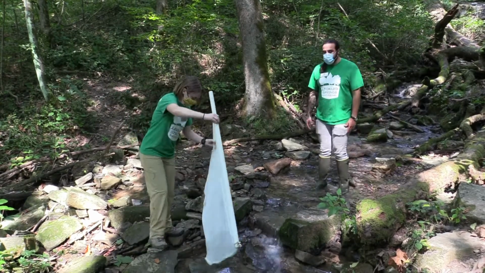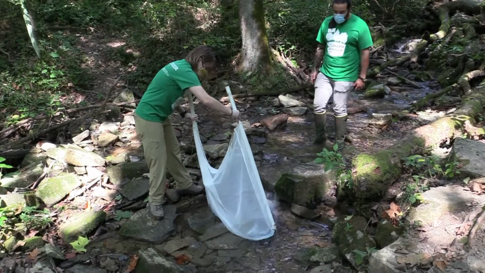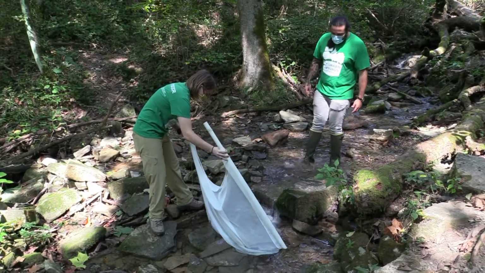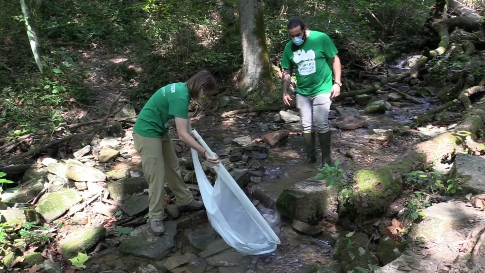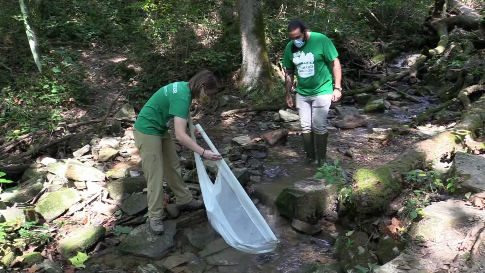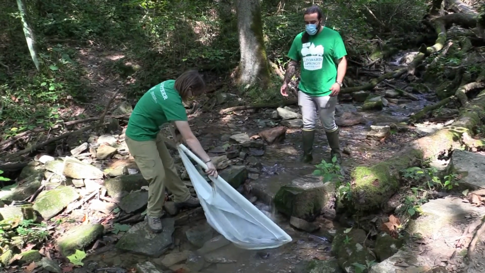So the cool thing about this net is one person gets to have all the fun, and you stand upstream and you dance. So you just kick around all the rocks. You really want to get it kind of sloshed up as much as you can. And then the downstream person will hold the net in place. And after a little while, we scoop it up and we see if we caught anything.